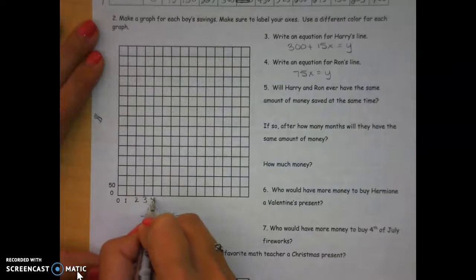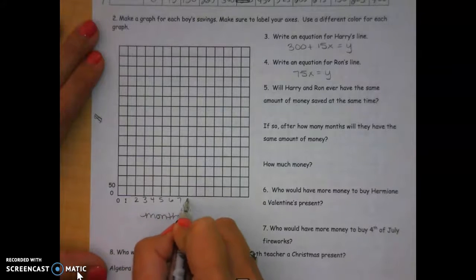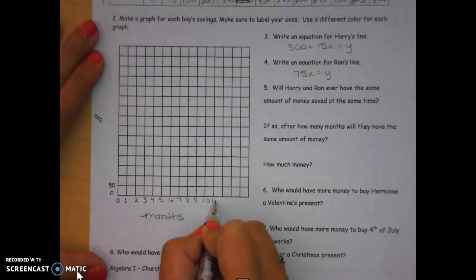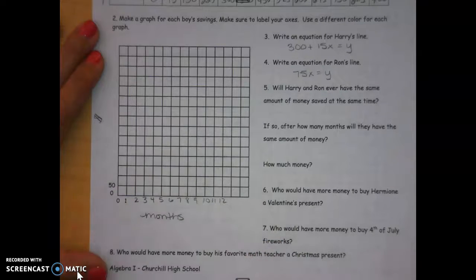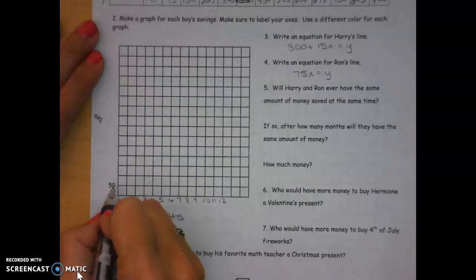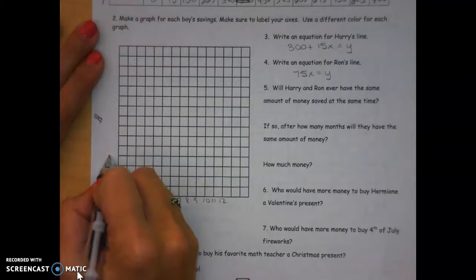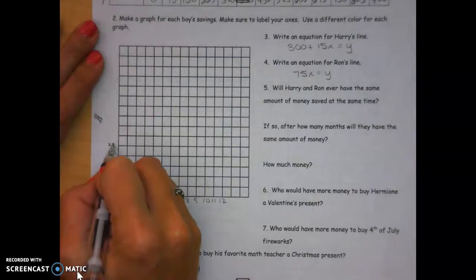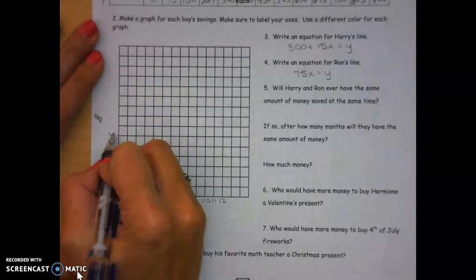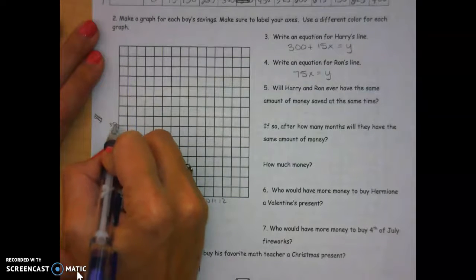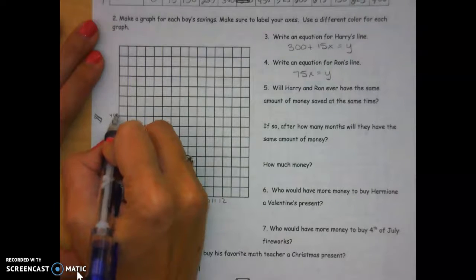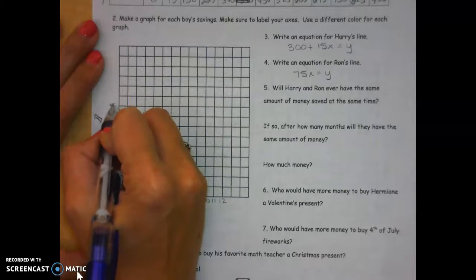And we can continue our scale. I've already started it for us. 4, 5, 6, 7, 8, 9, 10, 11, and 12. And they want us to count by $50. So on some of these, we're going to have to estimate in the middle. 100, 150. So we're just going to get it all set up, and then we can graph our lines. And I am going to show you how to do this also in the calculator to check your work.